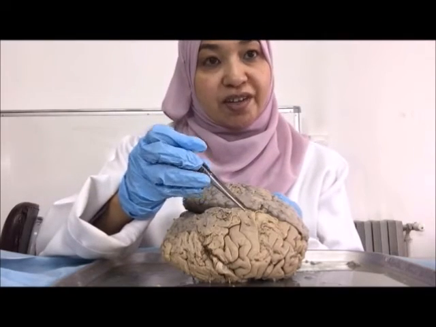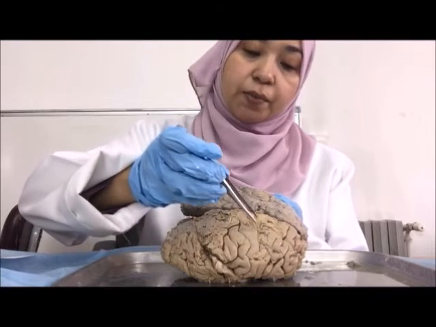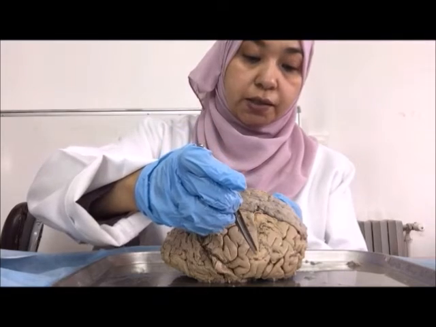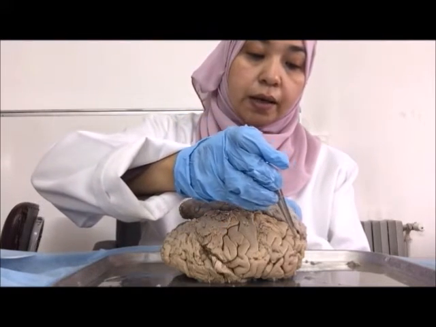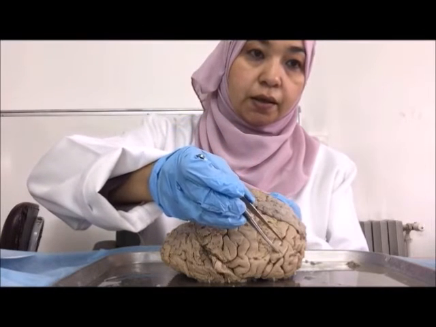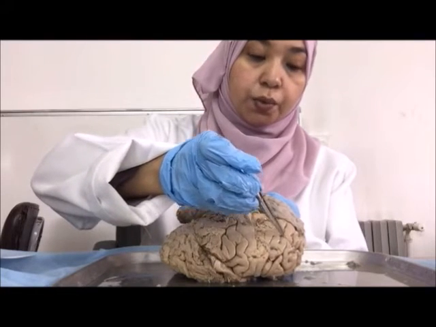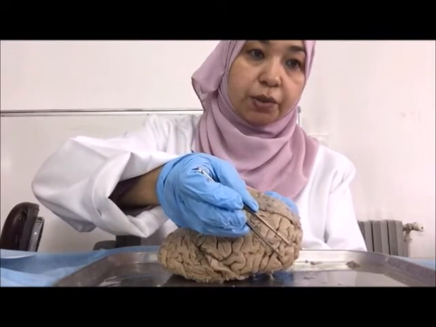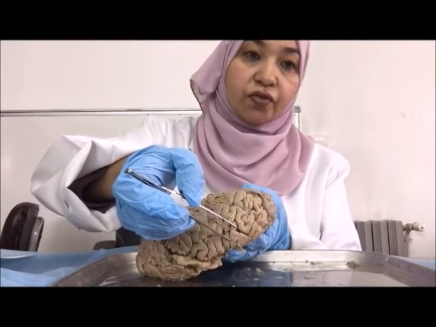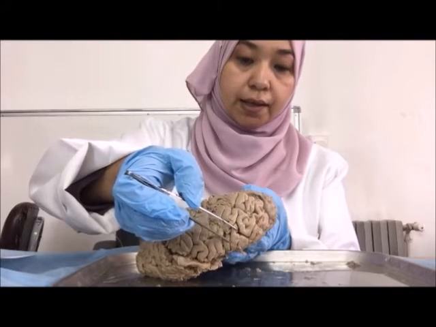The gyri included in the frontal lobe are this gyrus, which is the precentral gyrus, between the central sulcus and the precentral sulcus, and this gyrus, the superior frontal gyrus. This gyrus, which lies between the superior and inferior frontal sulci, is called the middle frontal gyrus, and the last one, inferior to the inferior frontal sulcus, is called the inferior frontal gyrus.